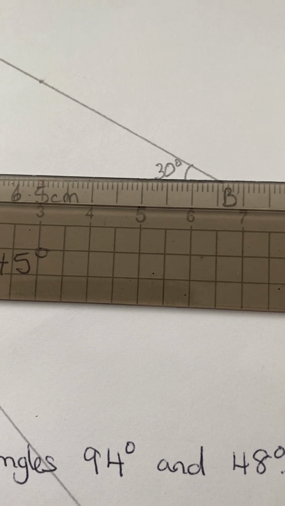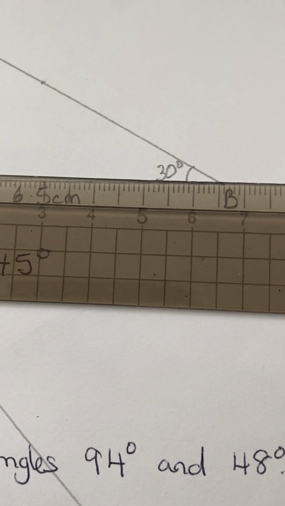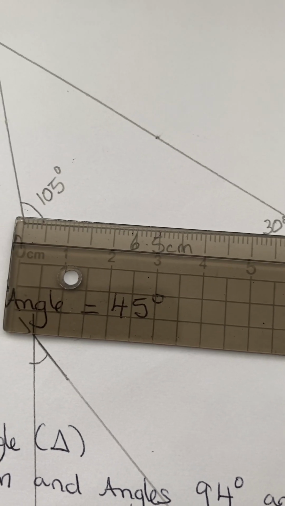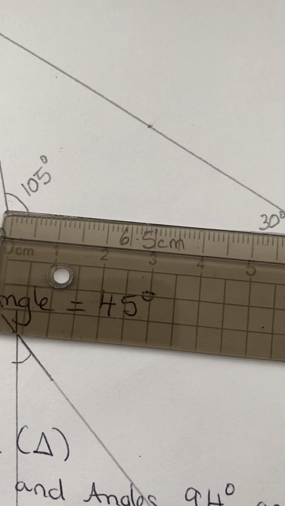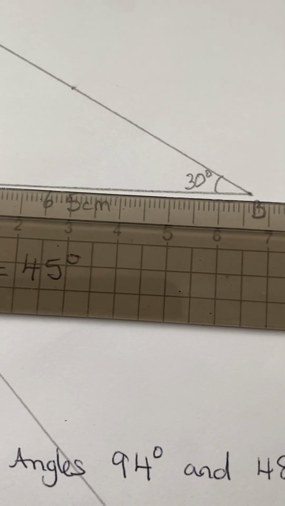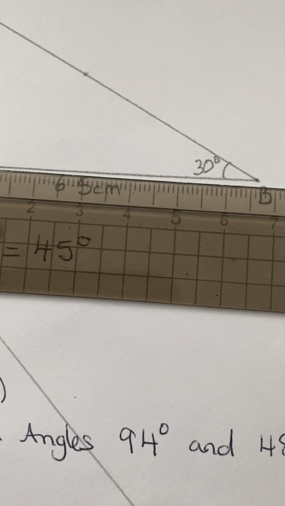As you can see, exactly 6.5 there. You can see the points, 6.5.